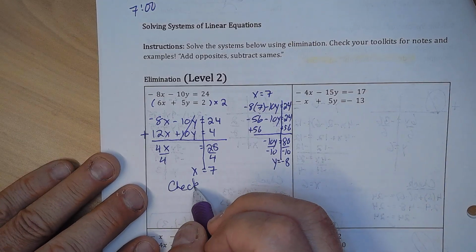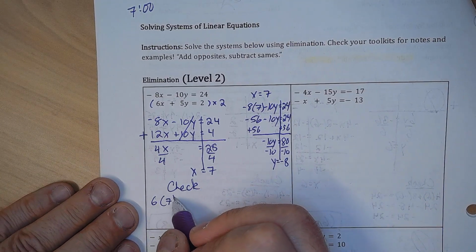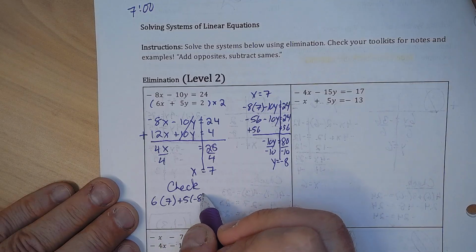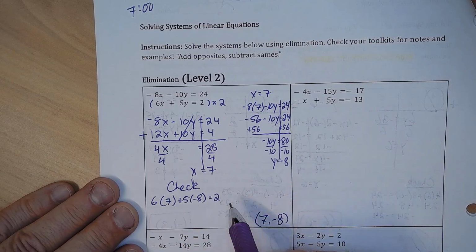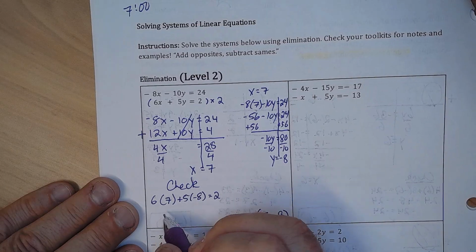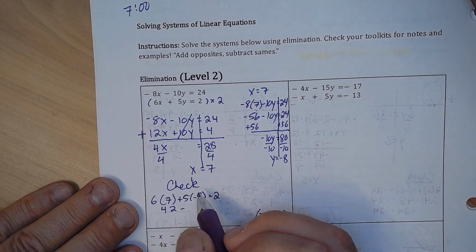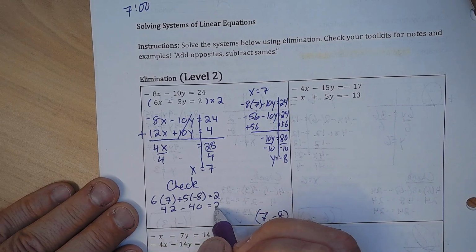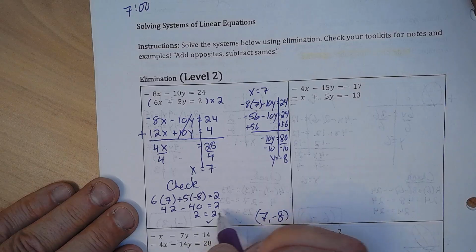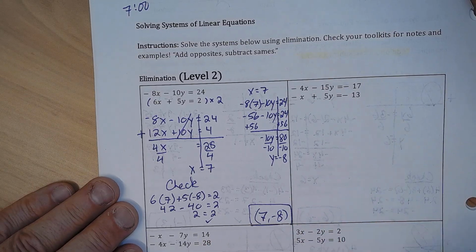We'll check my answer. 6 times 7 plus 5 times negative 8 equals 2. Want to know if this is true. 6 times 7 is 42 minus 40 is equal to 2. 2 is equal to 2. Check. Put a box around my answer.